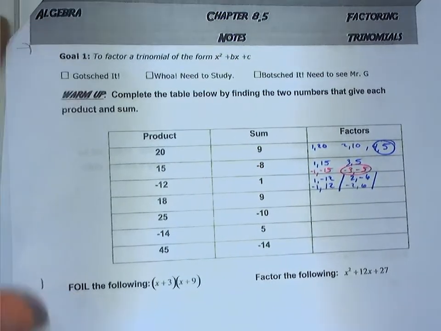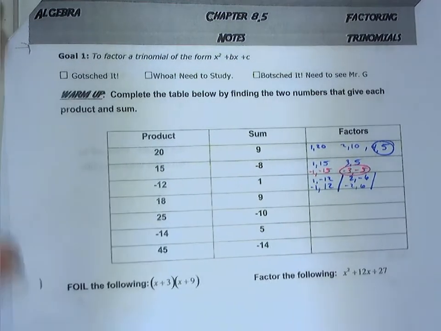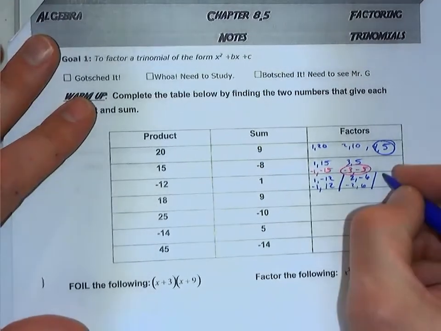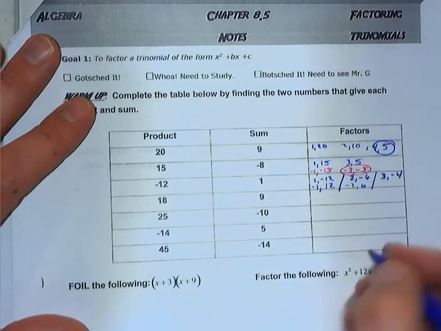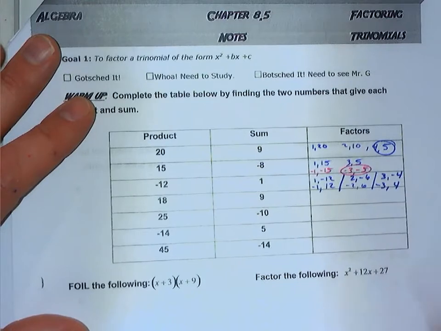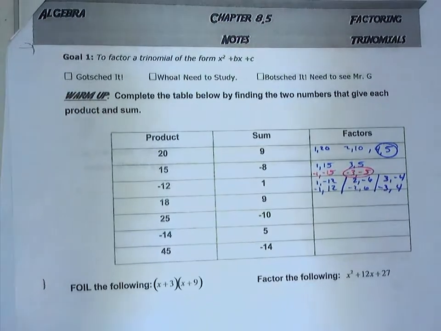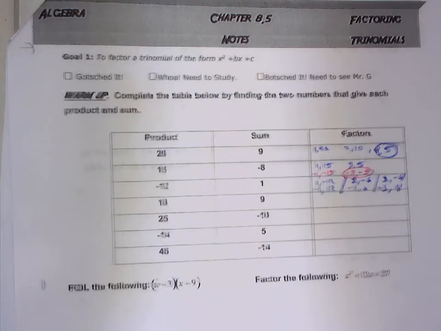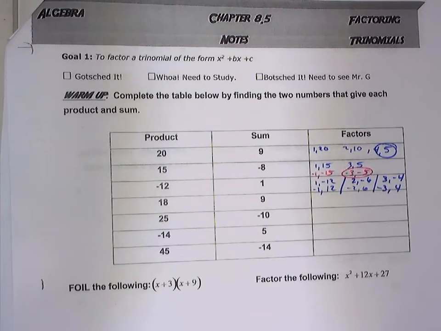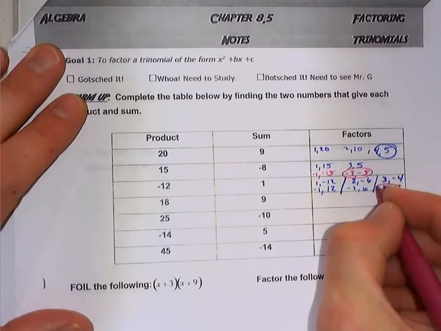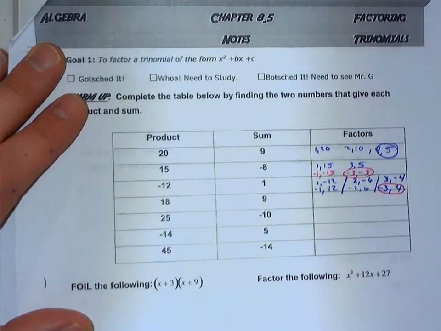What other factors are there of 12? 3 and 4. Is it 3 and negative 4, or is it negative 3 and positive 4, if you add up and get 1? Which one works? It adds up to 1, Lauren? Yes, ma'am. 4 minus 3 adds up to positive 1.